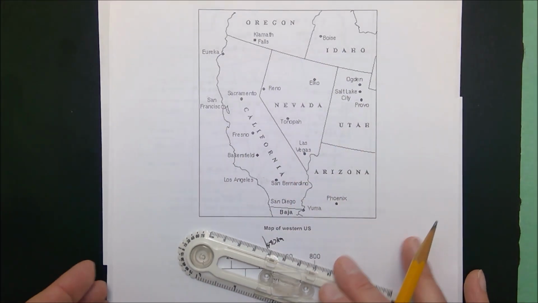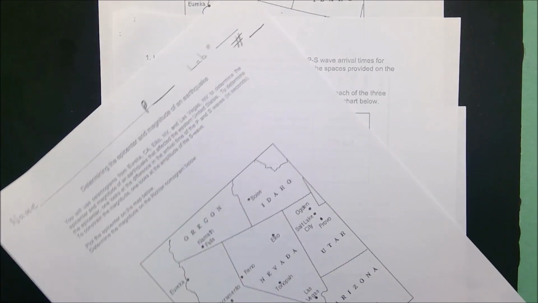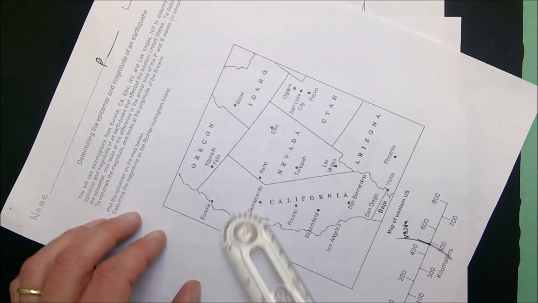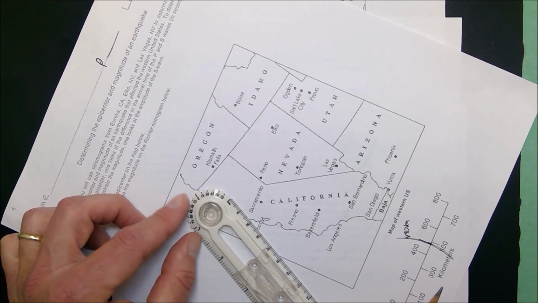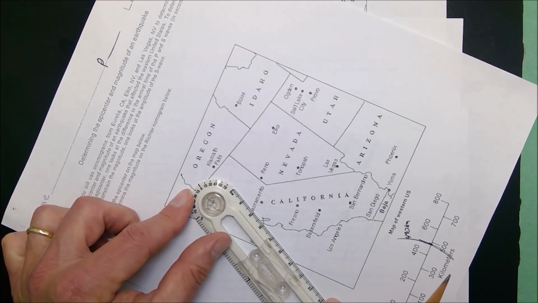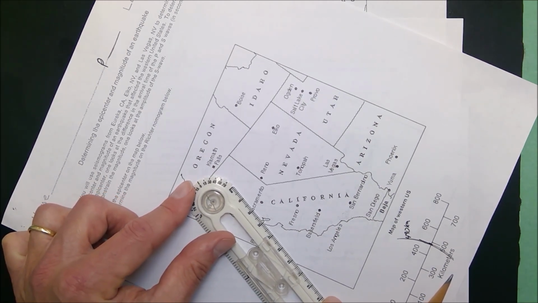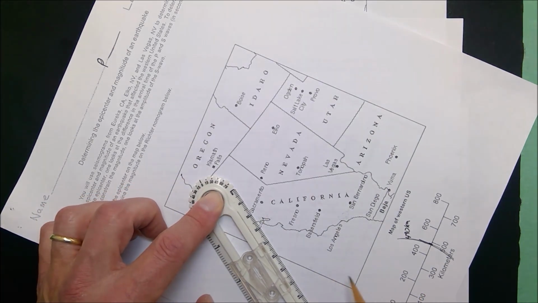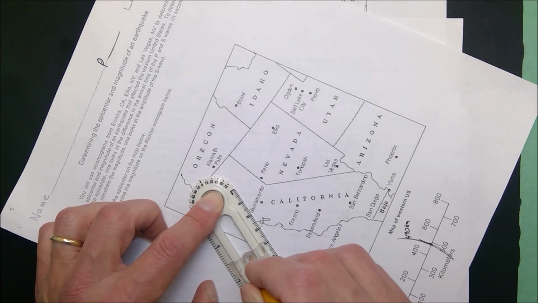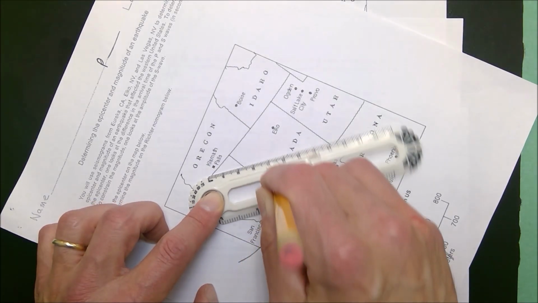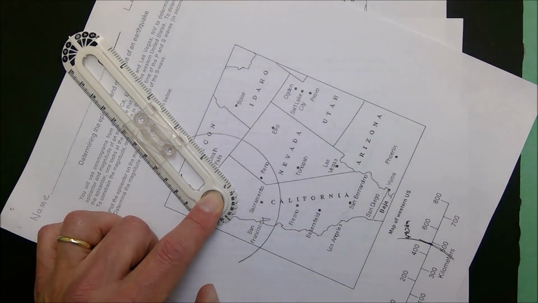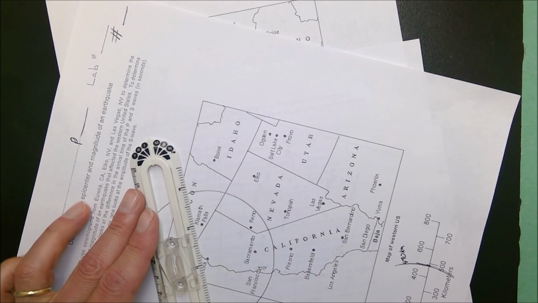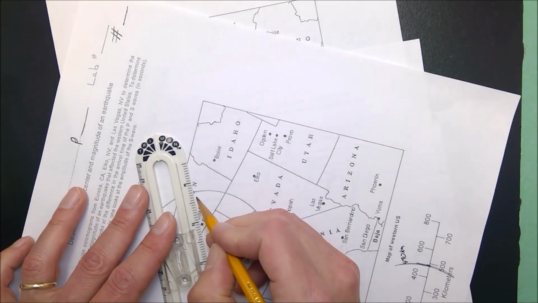So Eureka is here. Looks like I'm not going to be able to get the full circle on the map, but that's okay. I'm going to place the dot of my safety compass right on the point for Eureka. I'll put my finger on the mark, and then I'm just going to cut an arc through this, and that's going to be a radius.